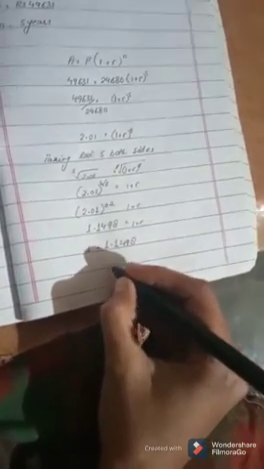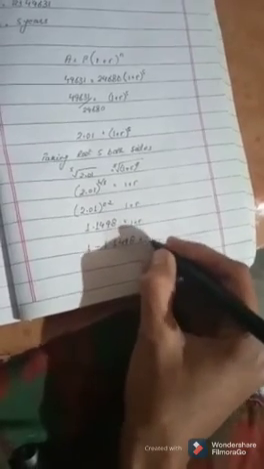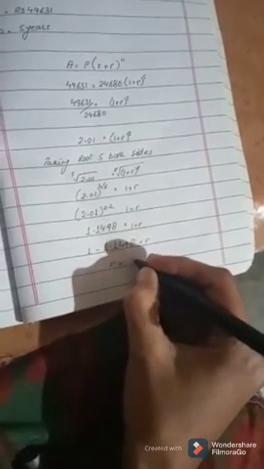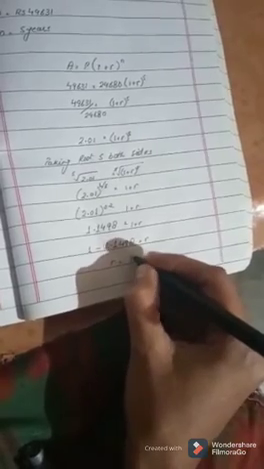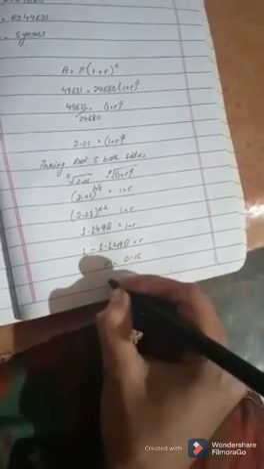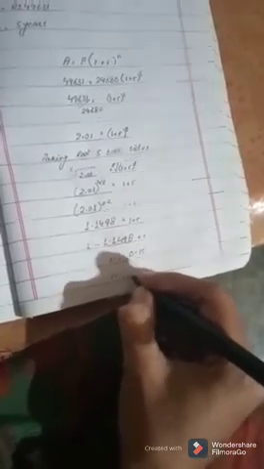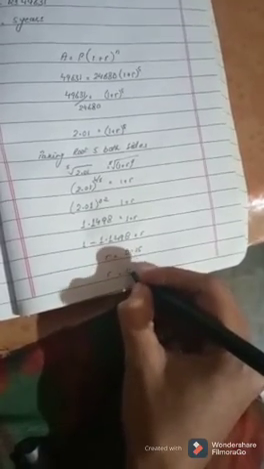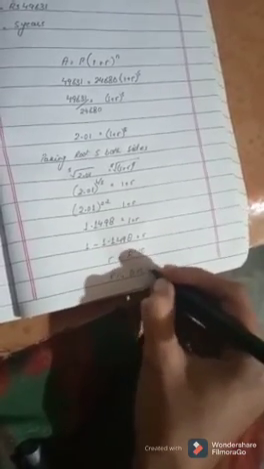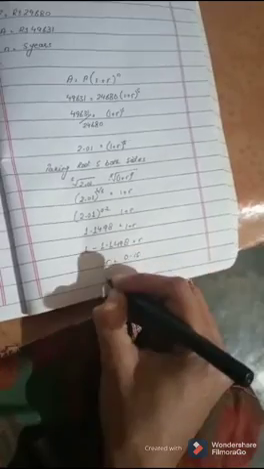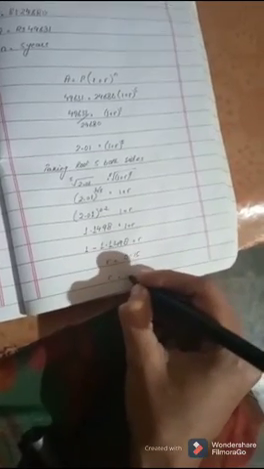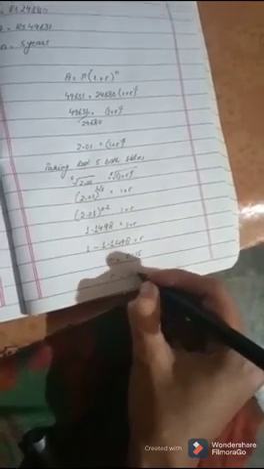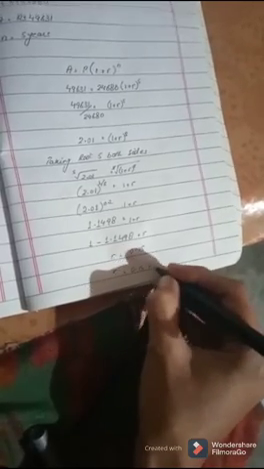So we got r equal to 0.15. Rate means multiply by 100.